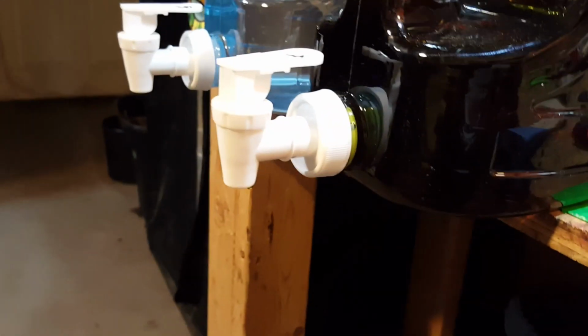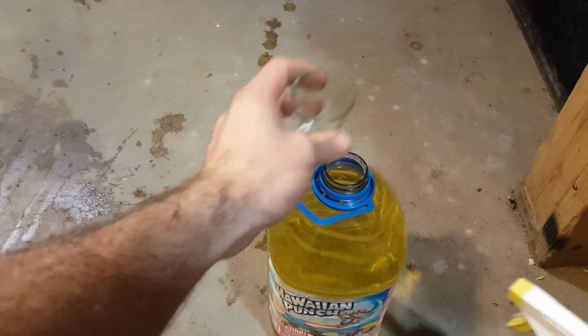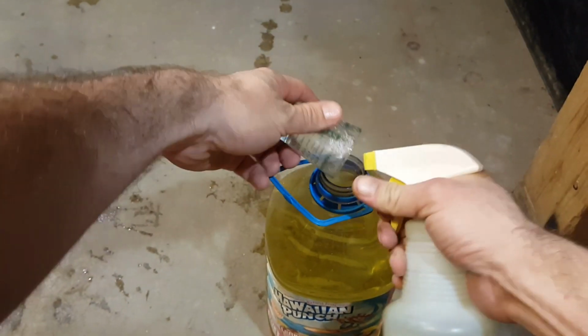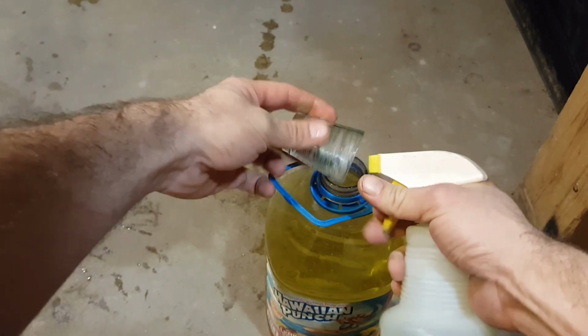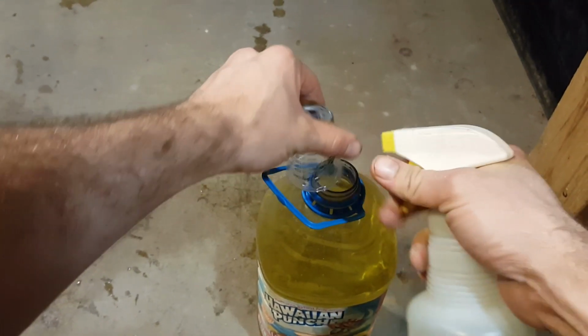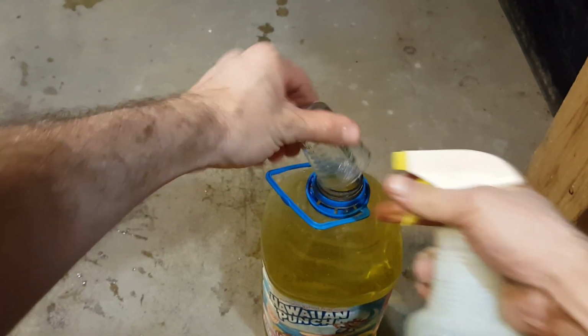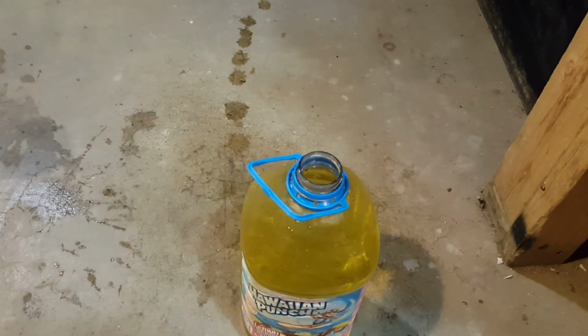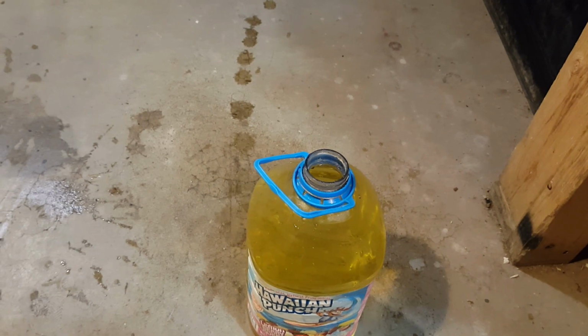One second. Found this is an easy way to rinse these out. I have clean RO water in my spray bottle, and then it'll get those last couple drops of nutrients down in there. So there's that. Let's measure out the B formula.